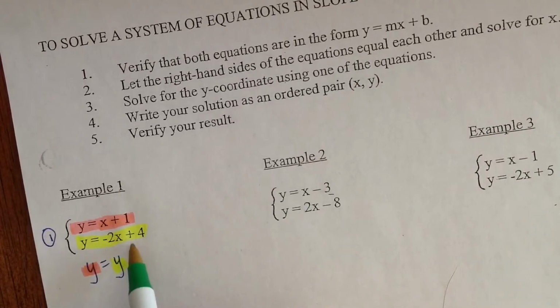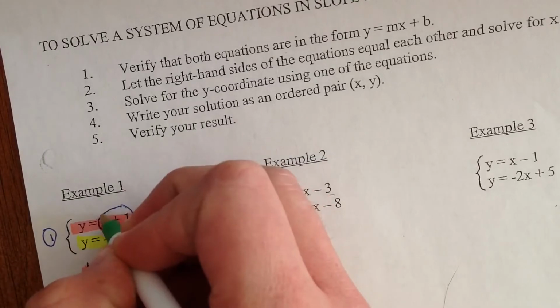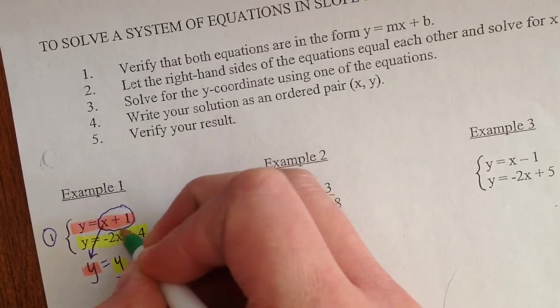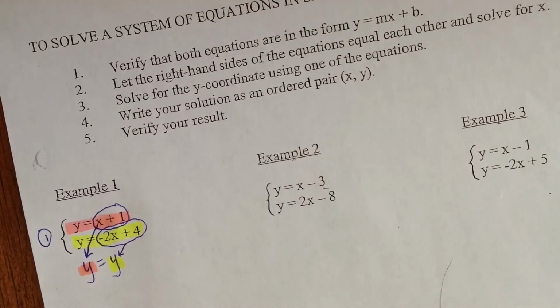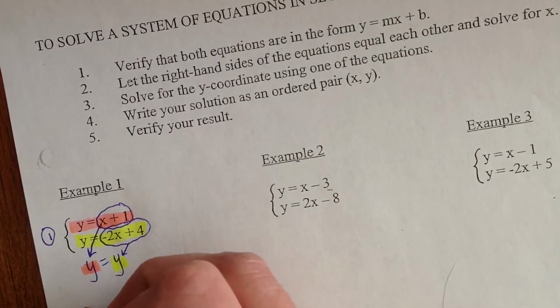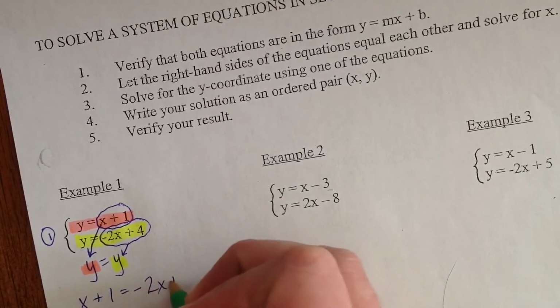I've solved them for y. Now I just need to shove this in here. So x plus 1 goes here, and negative 2x plus 4 goes in the place of that y. That's substitution. So now I say x plus 1 equals negative 2x plus 4.